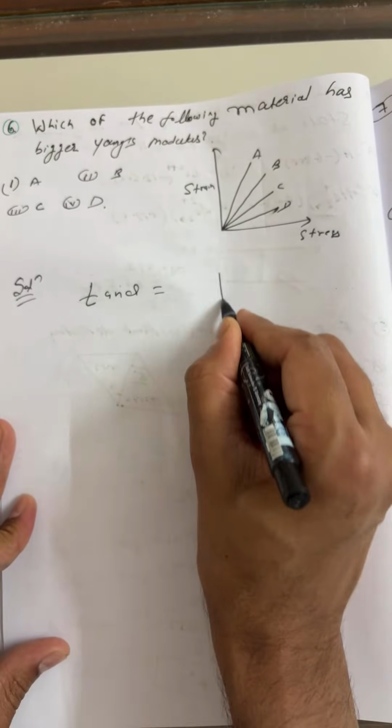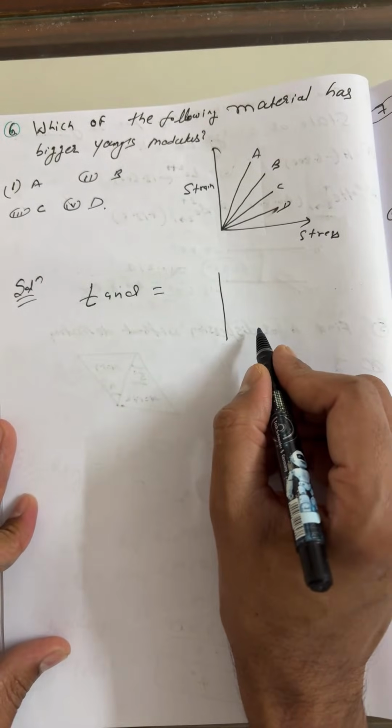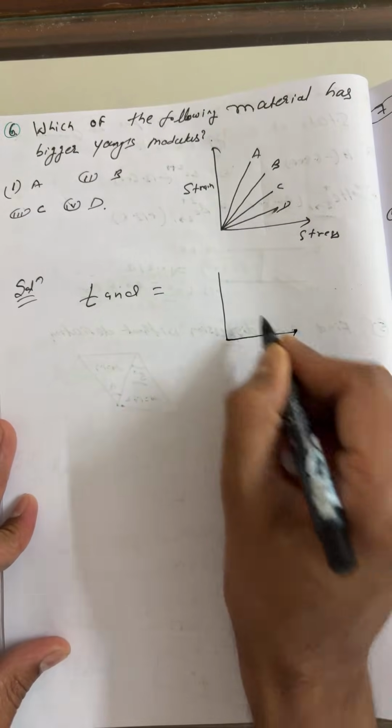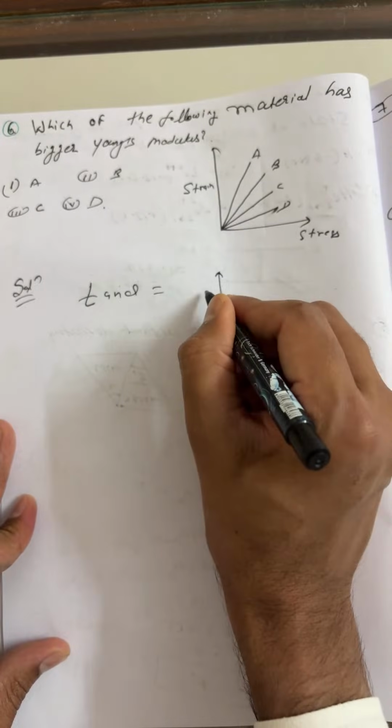Tan theta is what, beta ji? Just we'll go through like this. Sir, you teach CBSE class 12 physics? No, sorry, beta. Only JEE students. Now, beta, just remember here.